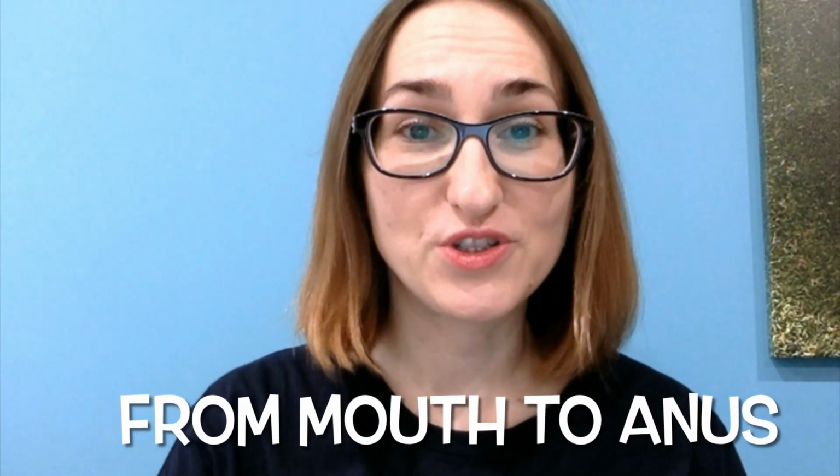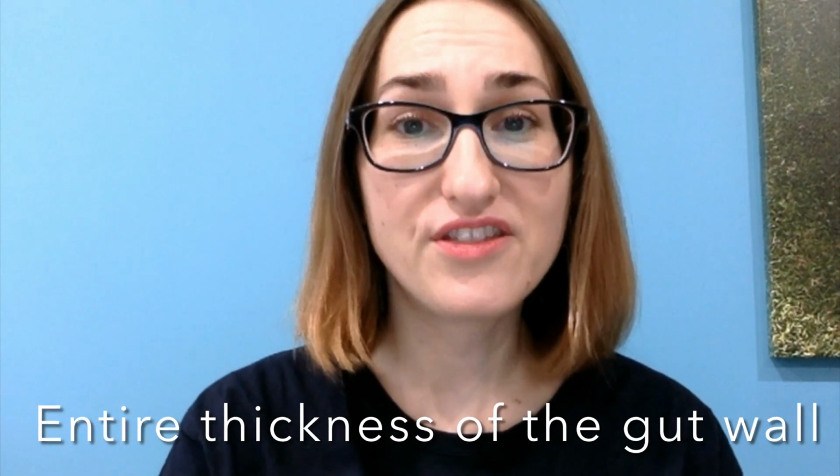In Crohn's disease, the inflammation can be located in any part of the GI tract, from the mouth to the anus, although the majority of cases present with ileitis, inflammation of the ileum, or colitis, inflammation in the large bowel, or both, ileocolitis. We often see rectal sparing in Crohn's disease. Inflammation of the gut wall can extend to the entire thickness of the gut wall. It is characterized by segmental lesions and leads to thickened gut wall with potential to form fistulas and abscesses.